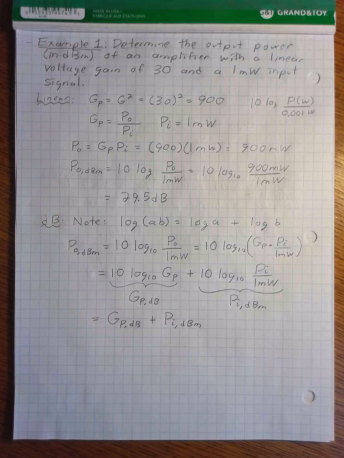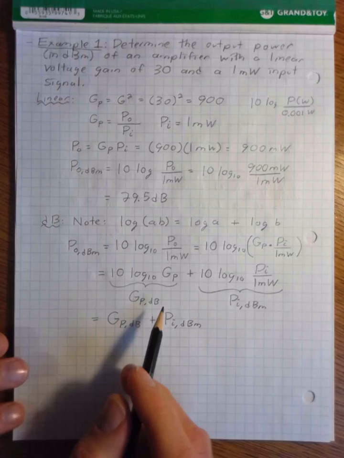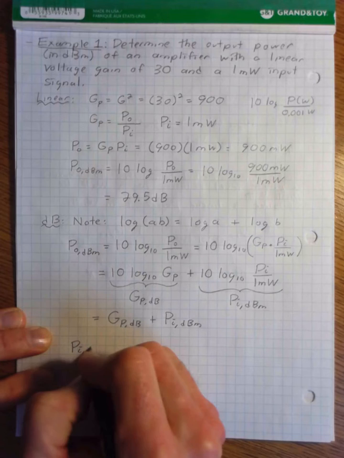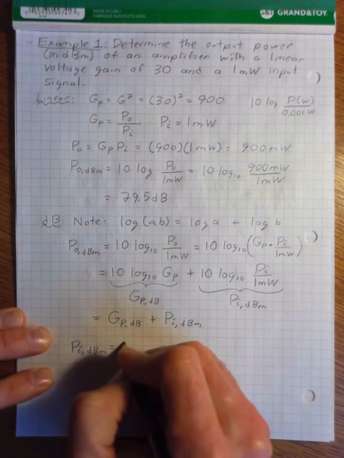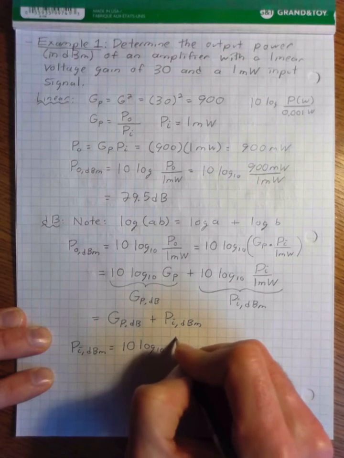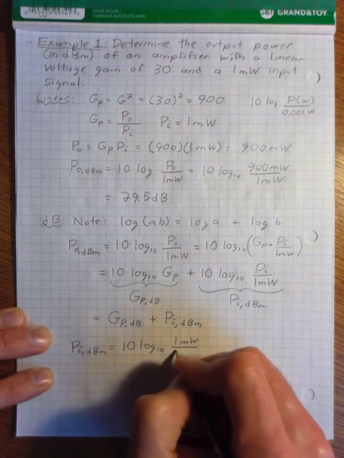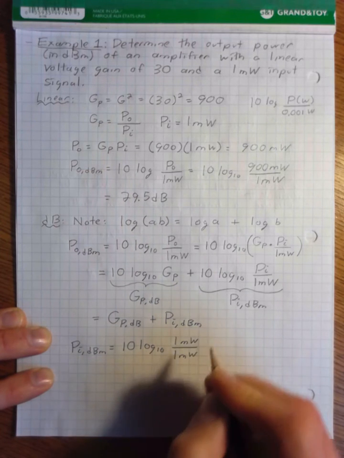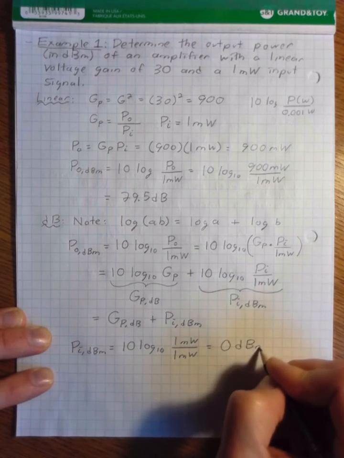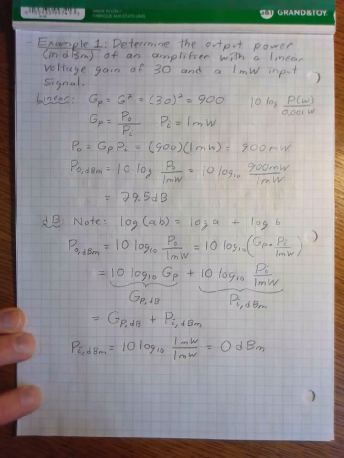When we've already got things in units of dB, we typically won't convert them back to the linear domain. We'll just add them together thanks to this property of logs. And so our input power in dBm: our input power is 1 milliwatt. We're taking this relative to 1 milliwatt, so this ratio is 1. So the input power is 0 dBm, exactly equal to 1 milliwatt.